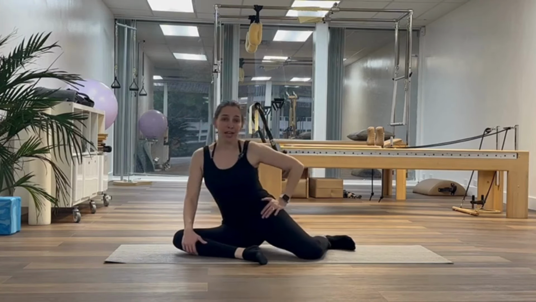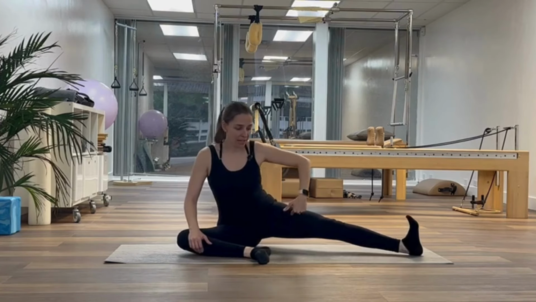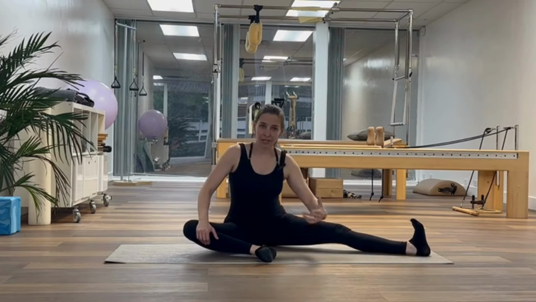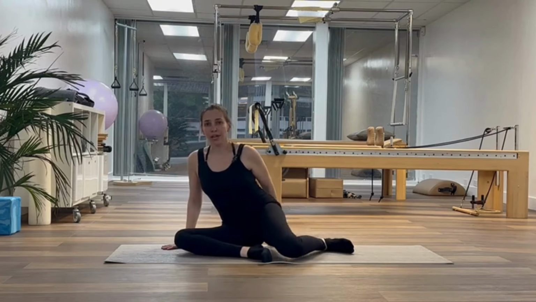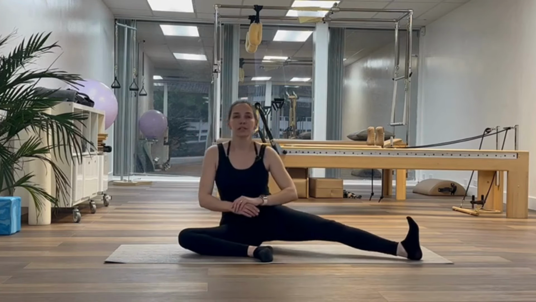Inhale here, exhale to extend your leg, and feel that nice rotation. Place your seat bone down. Inhale to bend, exhale to stretch. And we're going to do 6 more, and you can place your hands down or use your core.